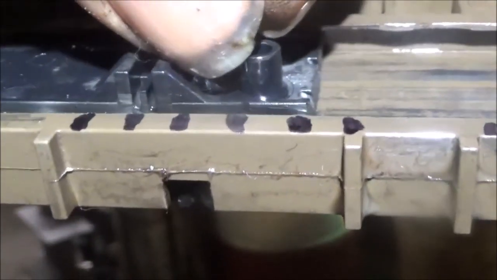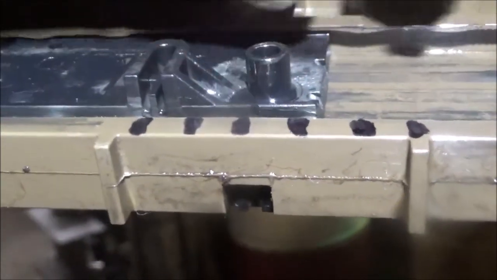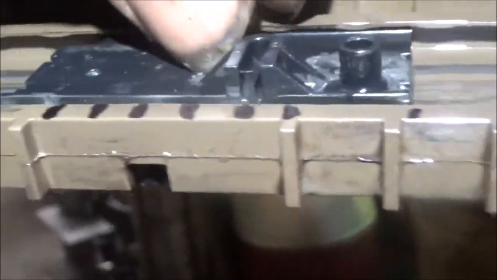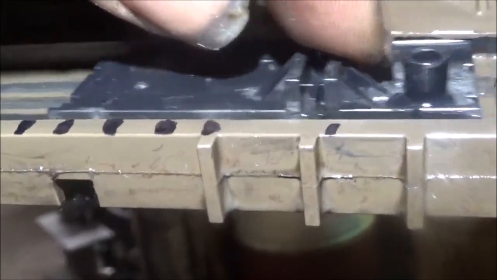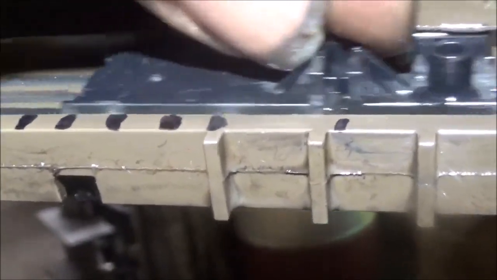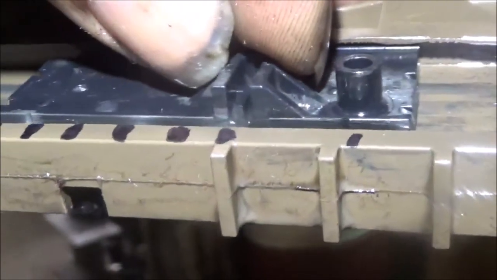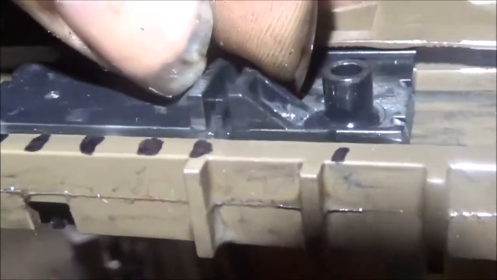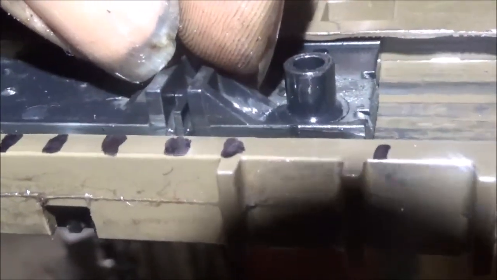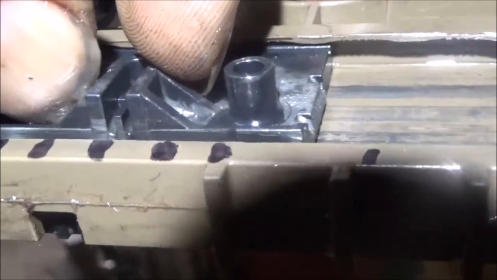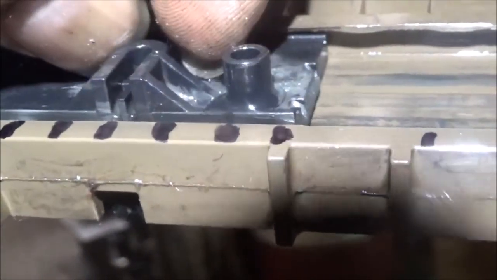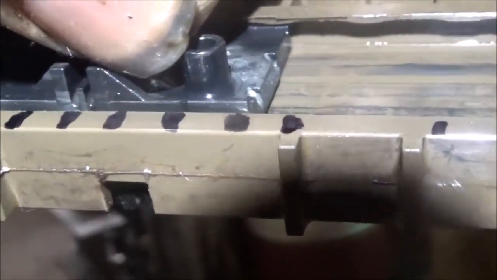Manual. 2. 1. Park. Reverse. Park. Reverse. Park. Reverse. Neutral. Drive. Reverse. Drive. Nothing. Manual. Second.